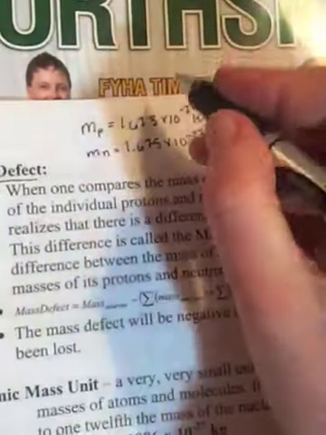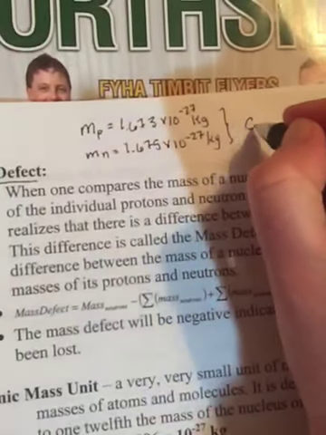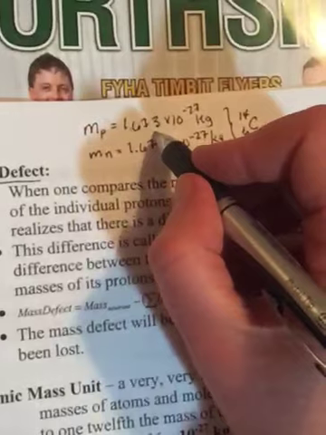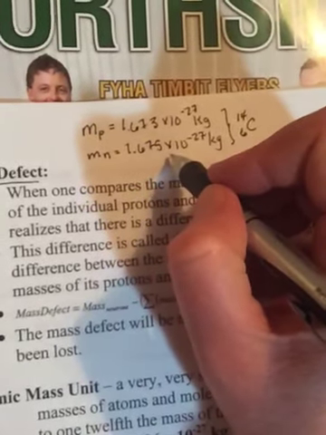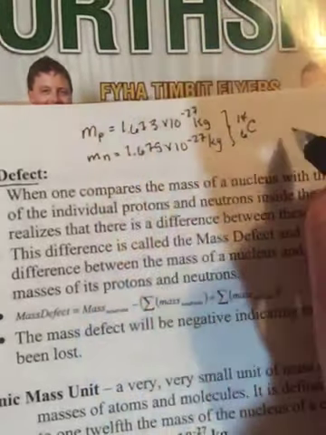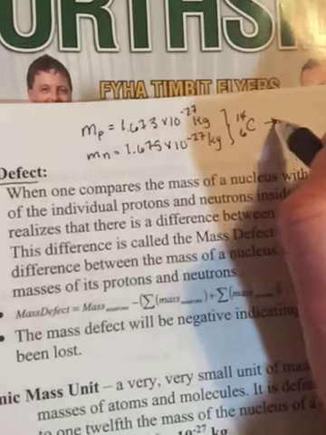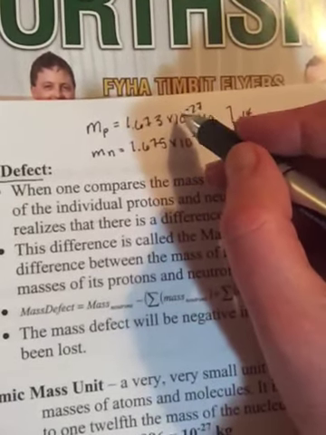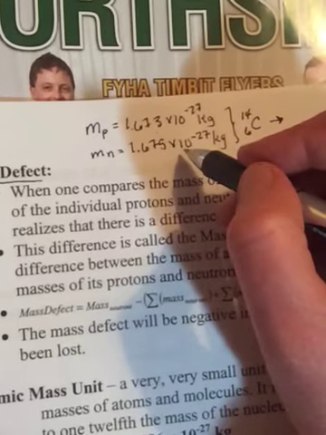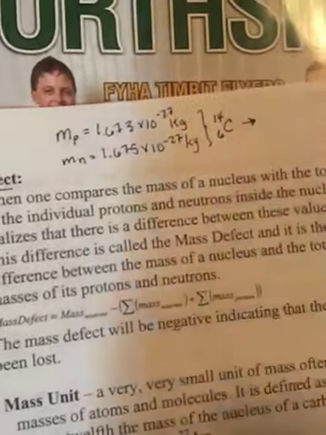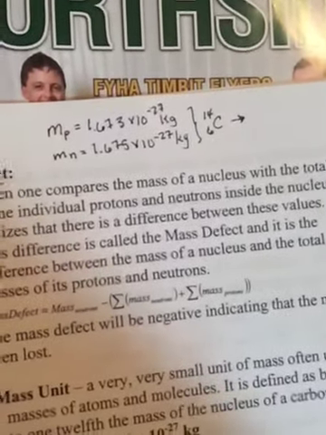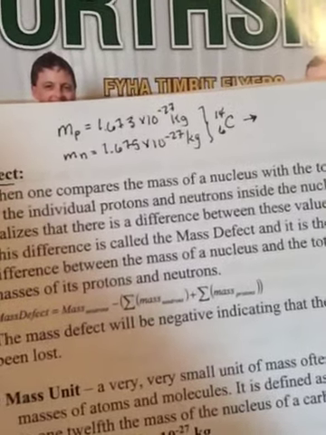So, if we pick carbon-14, well, we know that carbon-14 has 6 protons, and that must mean it has 8 neutrons, and so we could figure out the mass of a carbon-14 nucleus by multiplying the proton mass by 6, the neutron mass by 8, adding them together, and getting the mass of the nucleus. Sounds perfect, sounds normal, sounds reasonable in theory.